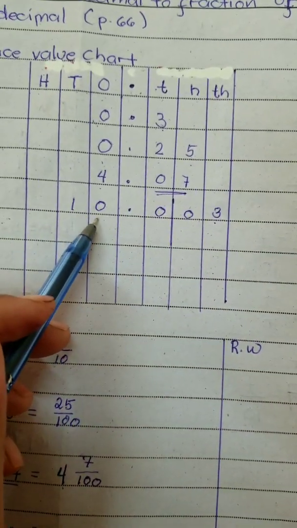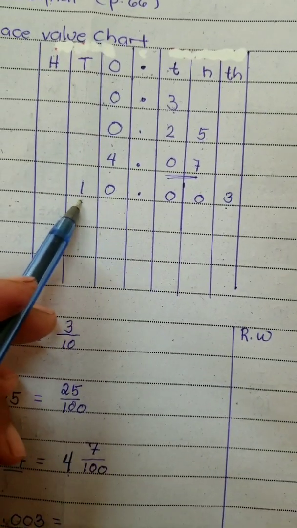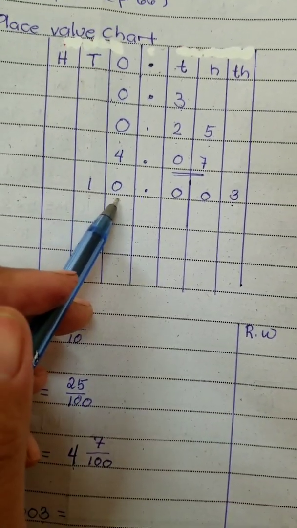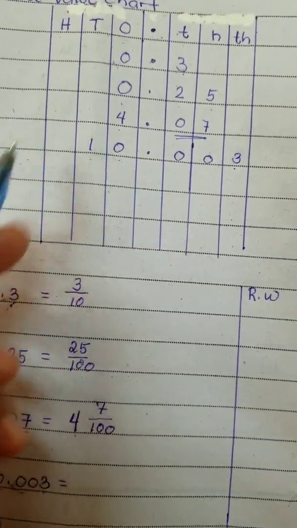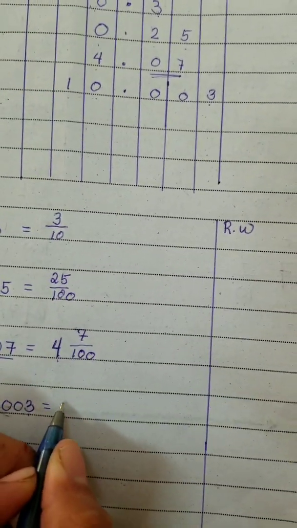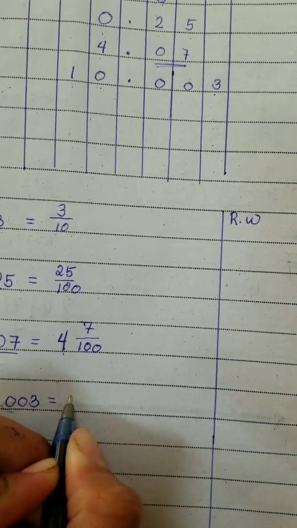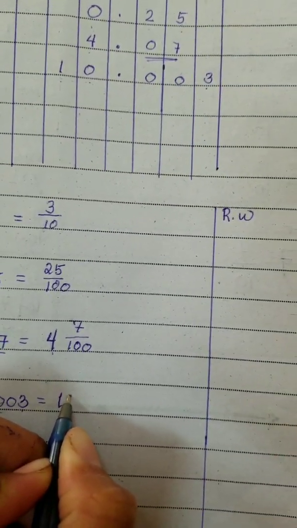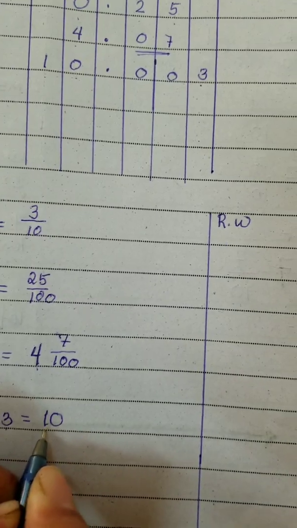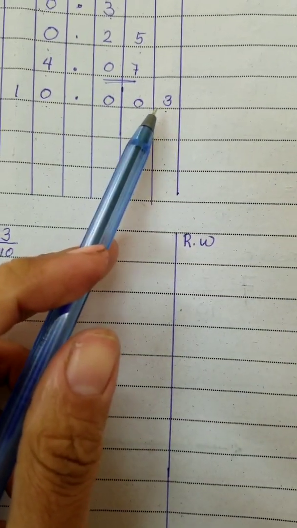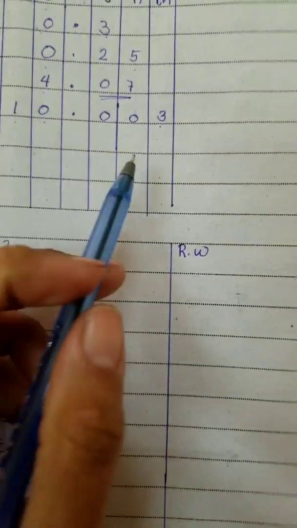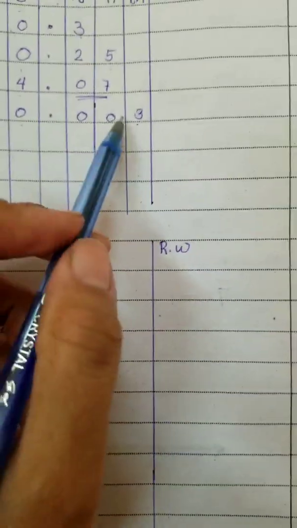And you have here a whole number. So your whole number, how will I write that in fractions? This 10 here, I will write into the whole part of the mixed fraction. So this is my 10. And then I have the 3 in the decimal part.